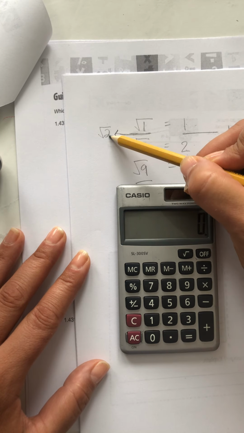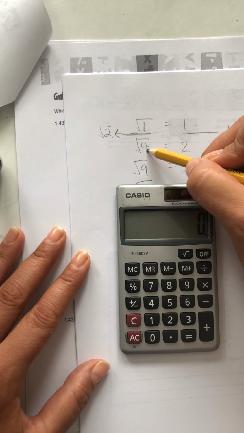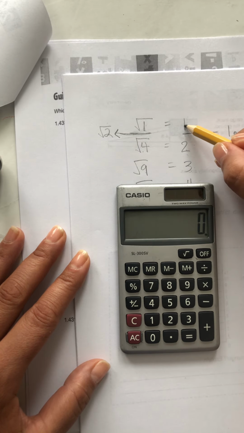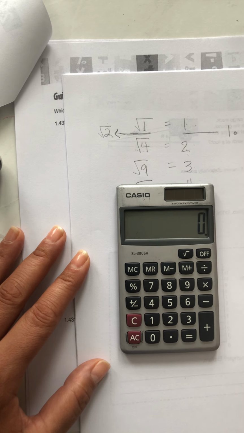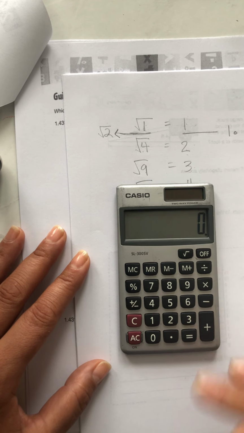Well, the square root of 2 is closer to the square root of 1 than it is to the square root of 4. So you know the square root of 2 is going to be closer to 1 than it is to 2, right? I would even say you could start with something less than 1.5. So what you would do is just start guessing and checking.